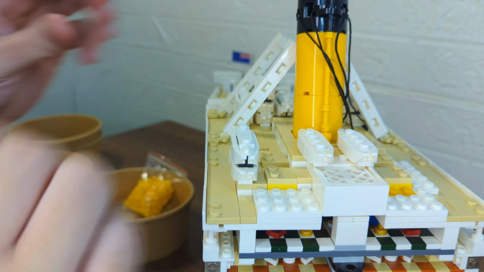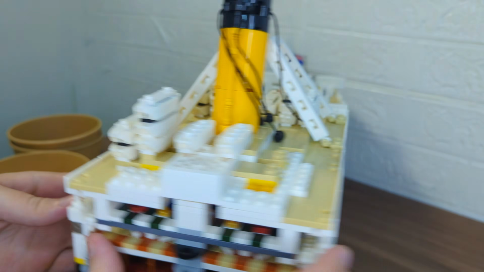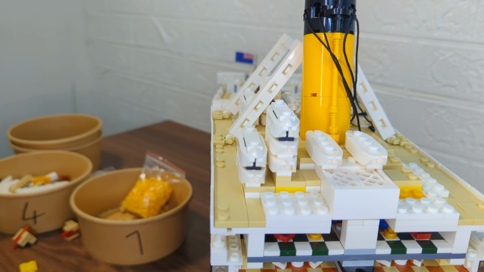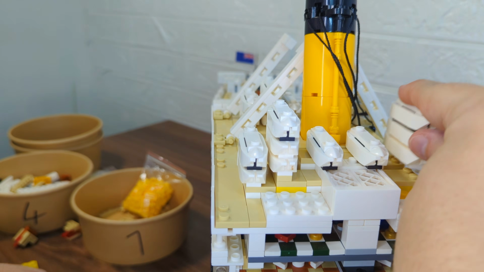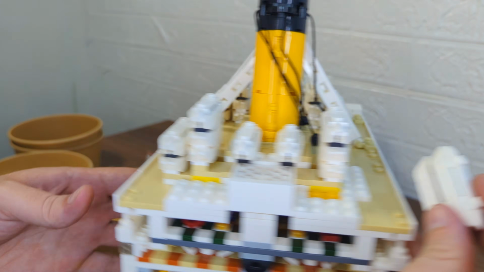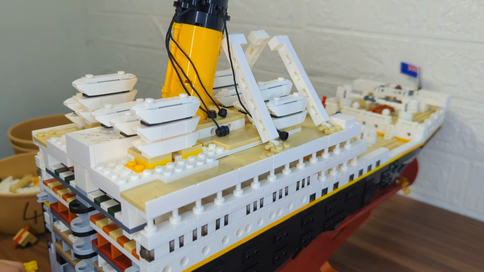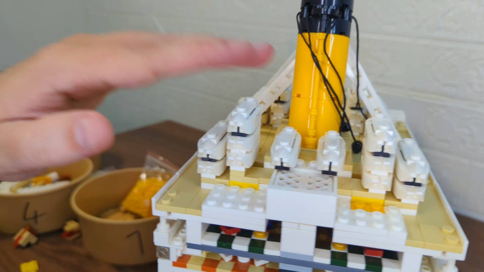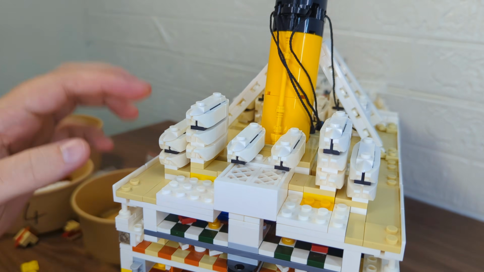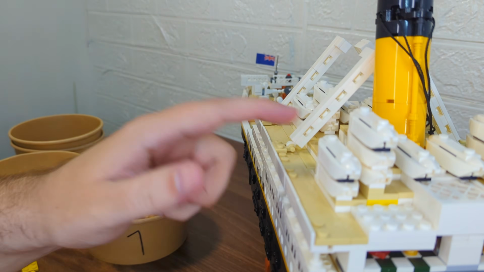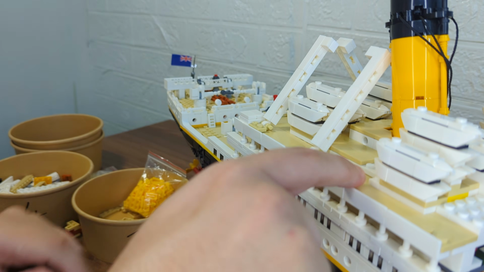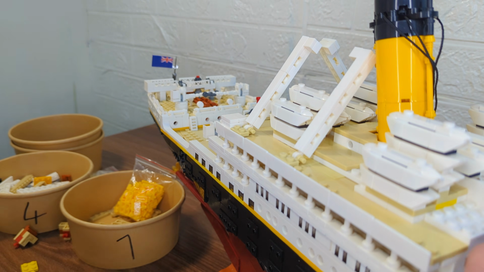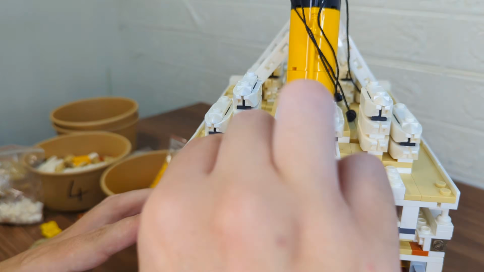We'll put the stack of 2 here. And the stack of 3 are going to go here. That's it. There. Finished. Let's get the ones on the other side. Stack of 3 goes there. Stack of 2 needs 2 of these things. There we go. All of our lifeboats are on. Beautiful. Okay, let's just finish off these decking parts around here then. Once we've finished up with the decking, this area is done after we put the davits on.